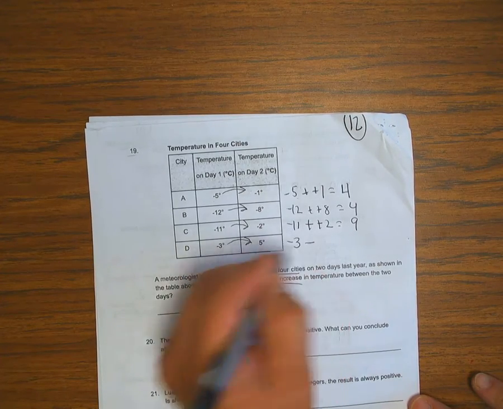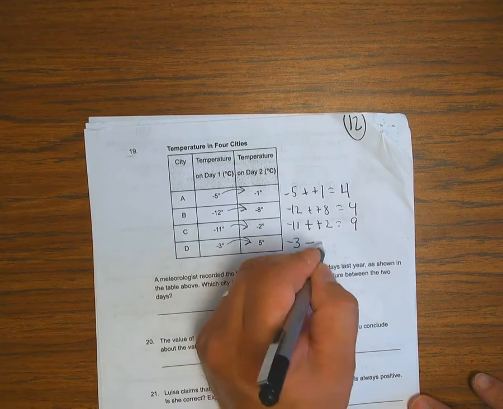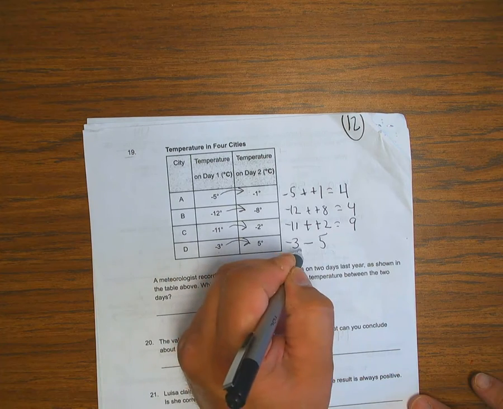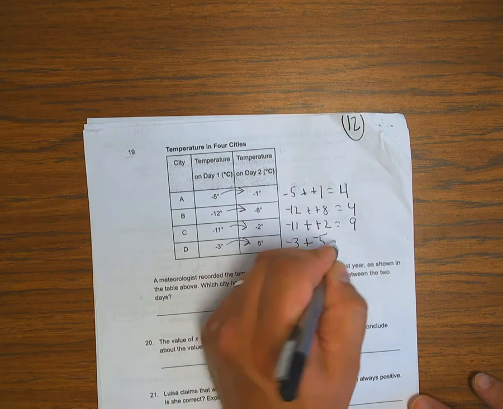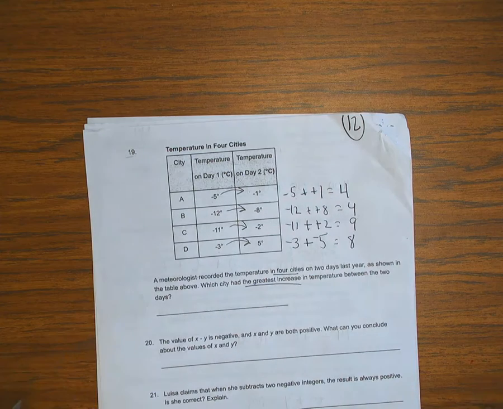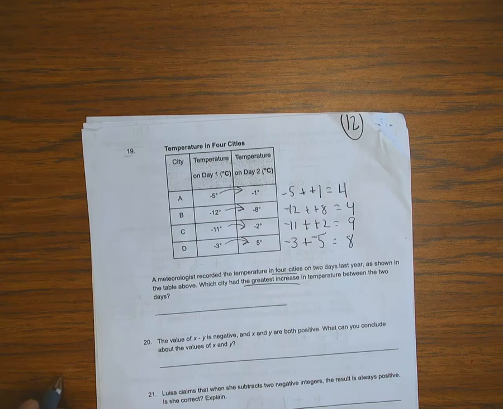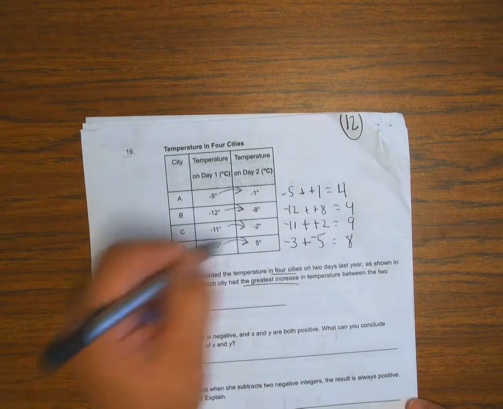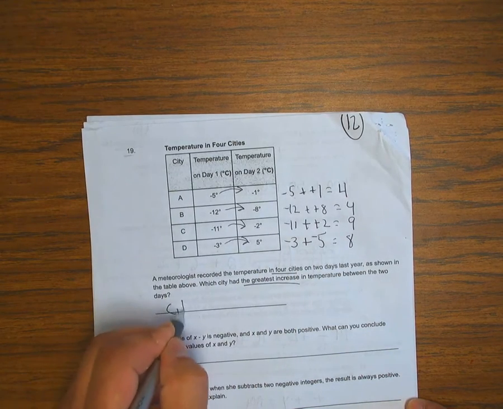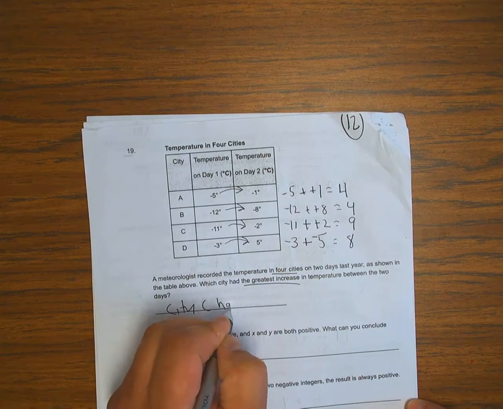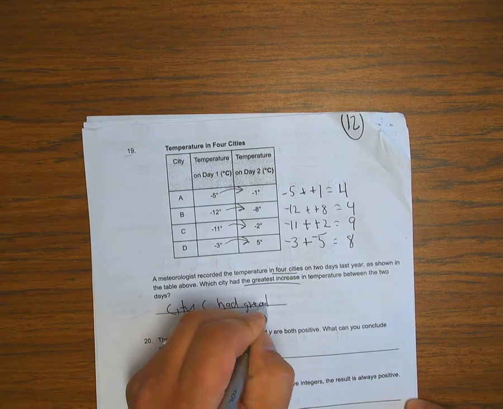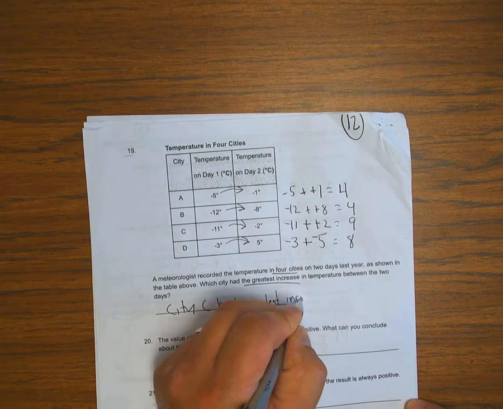Negative 3 minus negative 5, add the opposite, 8. So that got 8 degrees warmer. So City C had the greatest increase.